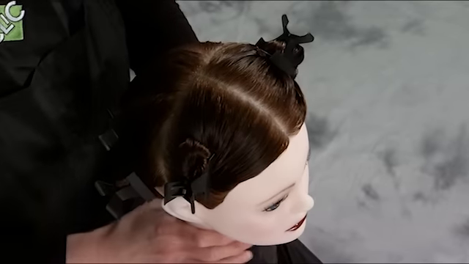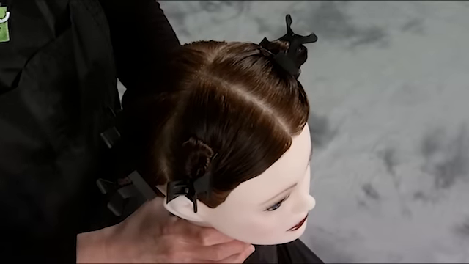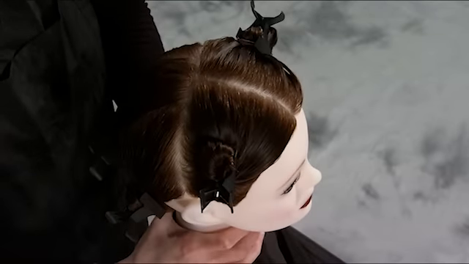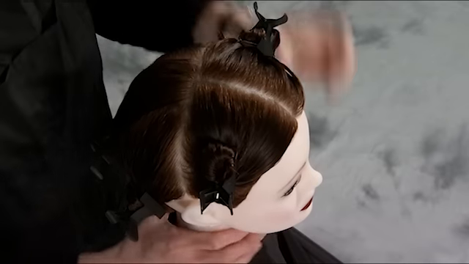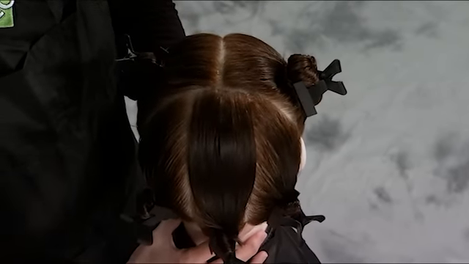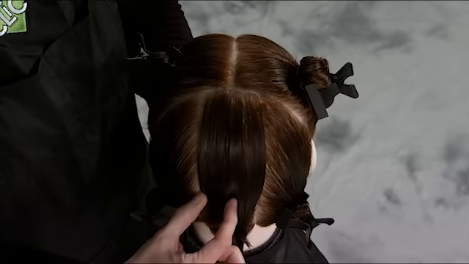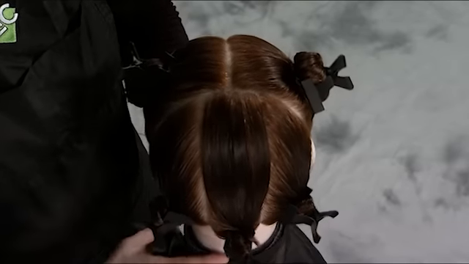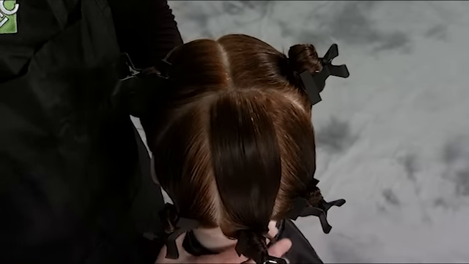Our preparatory work has been done. We sanitized our tools, we draped our mannequin with the towel and the cape, and we also did our sectioning for the haircut. The sectioning for the 180-degree haircut consists of the two front sections with a center part and the three back sections with a 2-inch center panel and then your two side back sections.